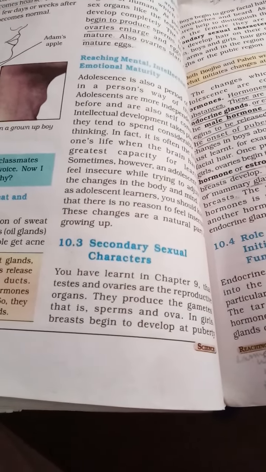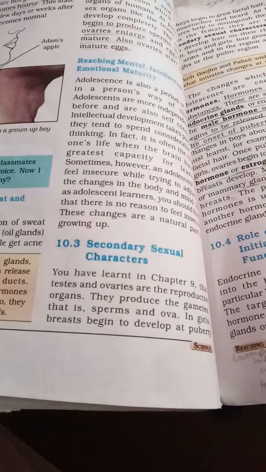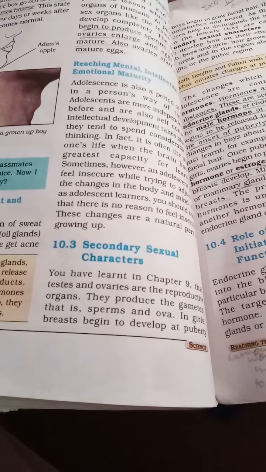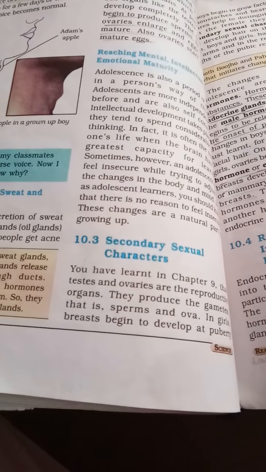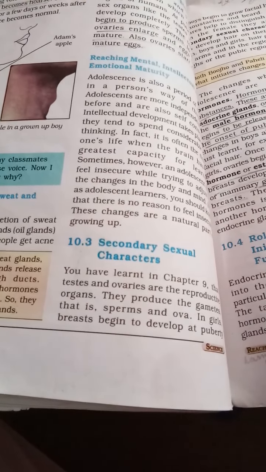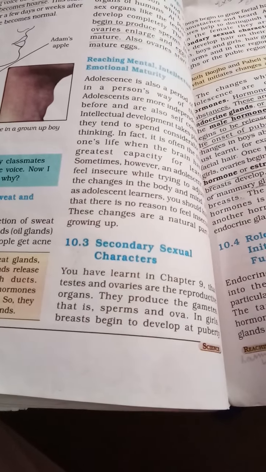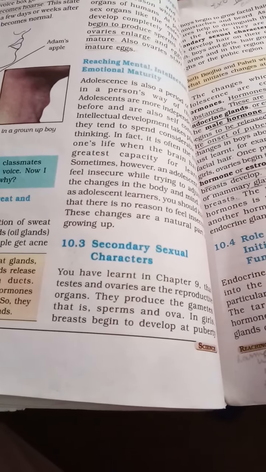Secondary sexual characteristics means those characteristics which distinguish a boy from a girl. There are some changes that occur in boys and girls during the age of adolescence. We'll look upon this in the next class.